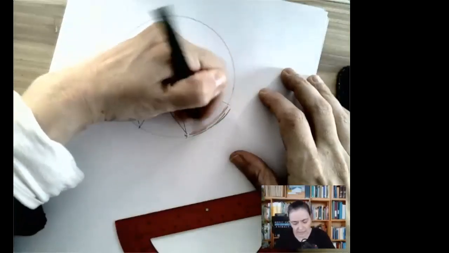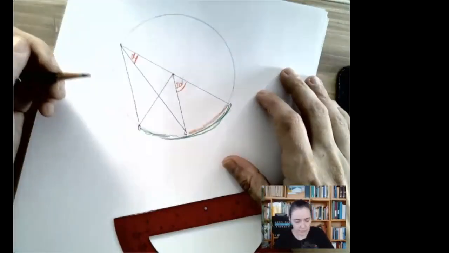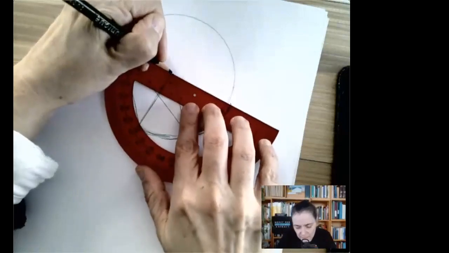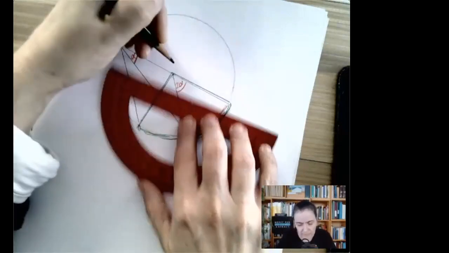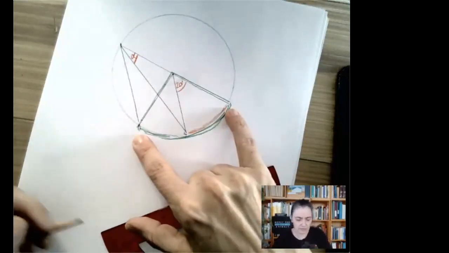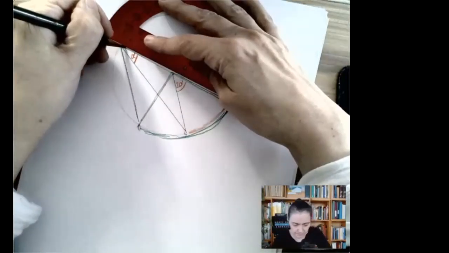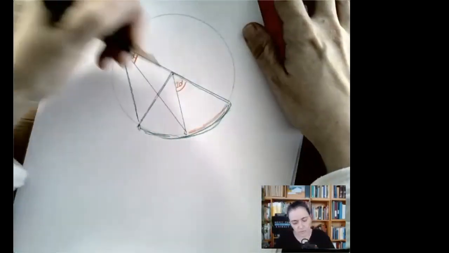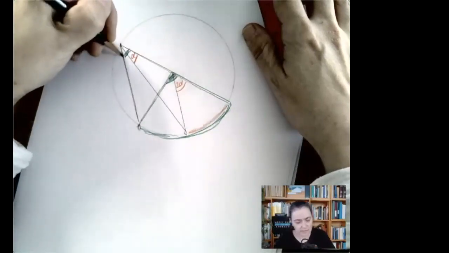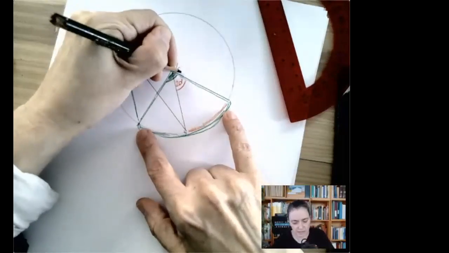Let's look at this big fat arc here. Now the central angle belonging to this big fat arc is this big fat sector, basically. And to this arc, the inscribed angle is this one. So what that means is that this angle here is twice this angle. So if this is beta, this is now 2 beta.